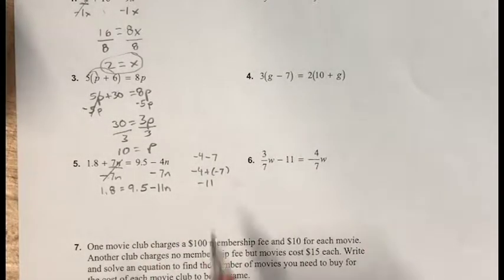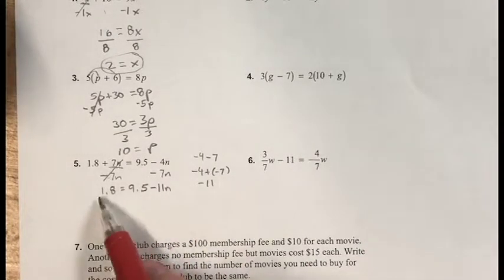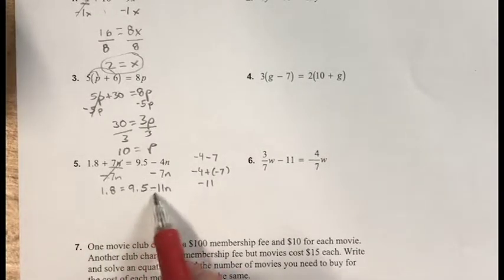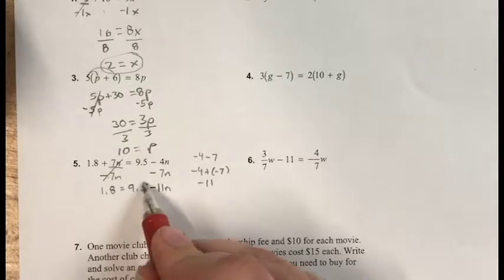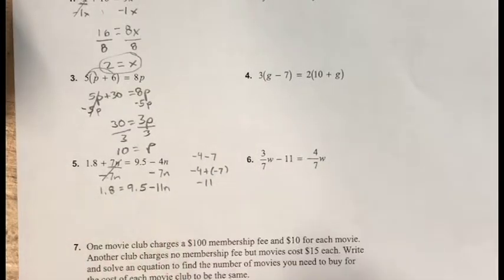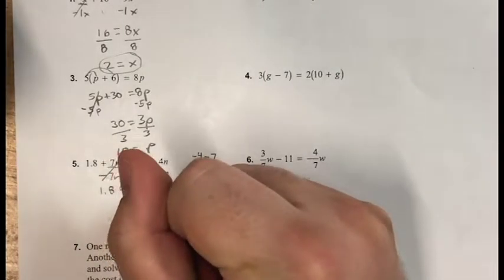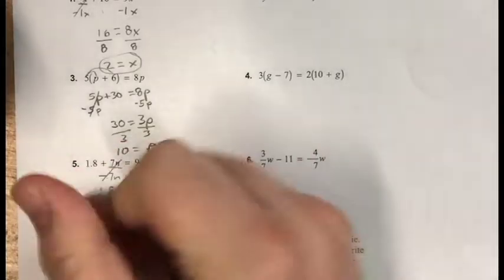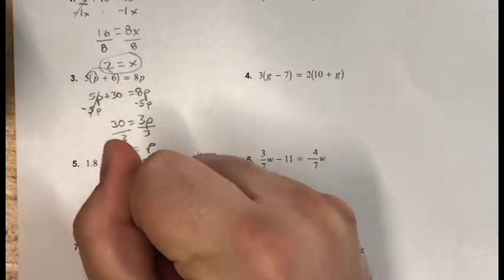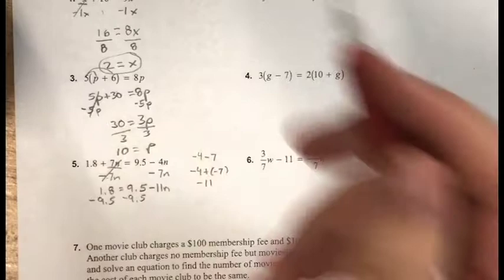Well, what's my job now? I'm using SADMEP, okay? I can't do anything else to this side, but I can use SADMEP over here, and I notice that this is a positive 9.5. How do I get rid of it? I get rid of it by subtraction, okay? So I'm gonna subtract 9.5 on both sides, all right?